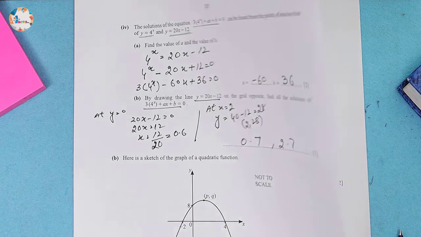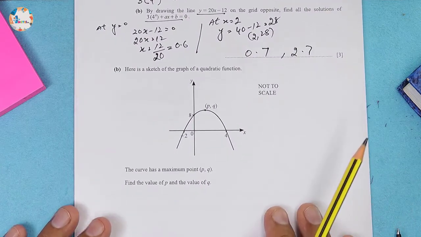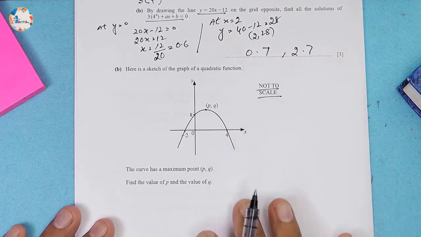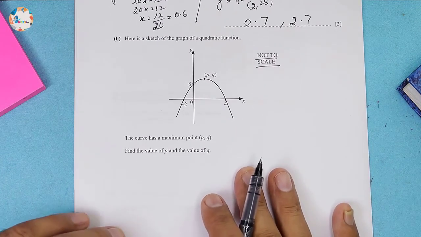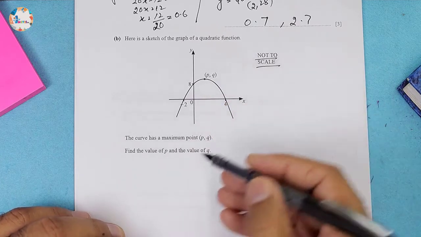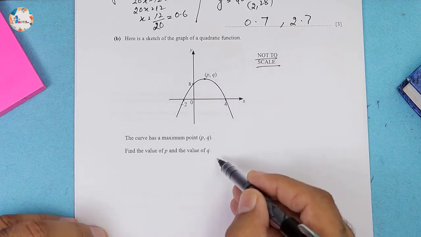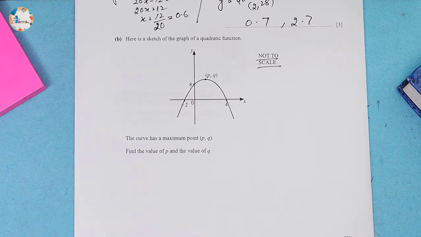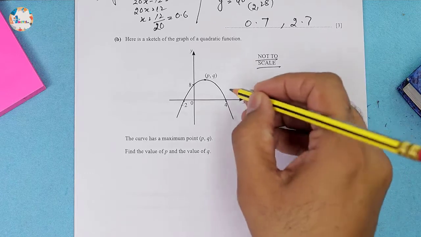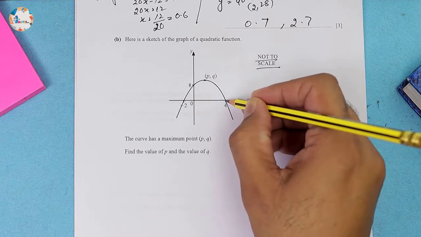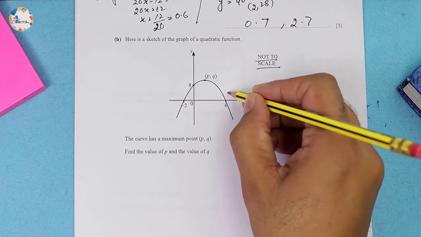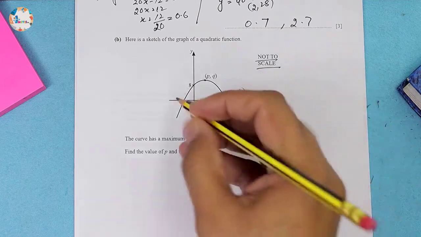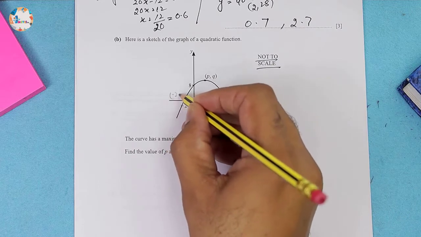Here is a sketch of the graph of the quadratic function, and this sketch is provided. Diagram is not to scale. The curve has a maximum point of P, Q. This is the maximum point. Find the values of P and the value of Q. These two values we have to find. We can identify these 2 points, points of intersection with the x-axis. So this will be 4 and 0, and this will be -2 and 0.